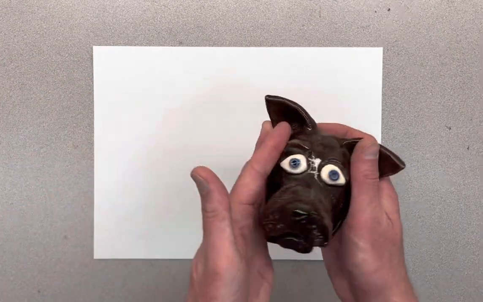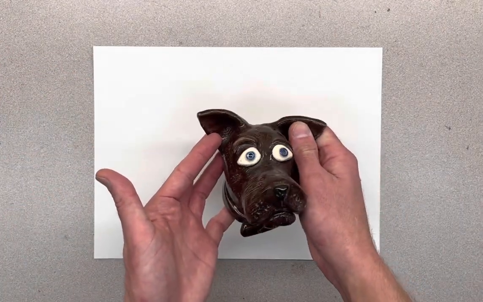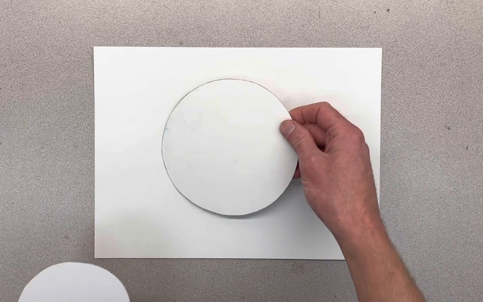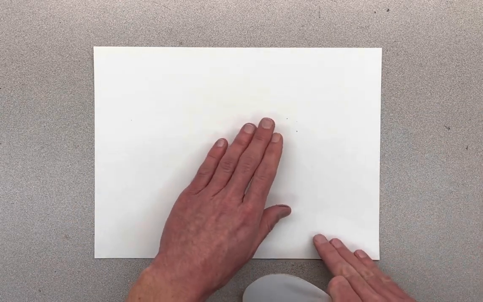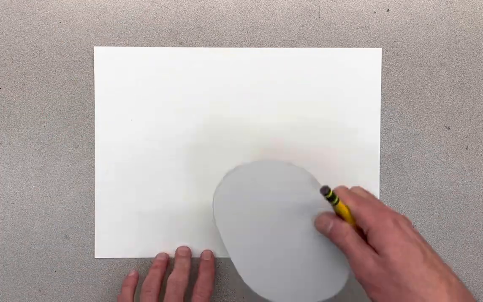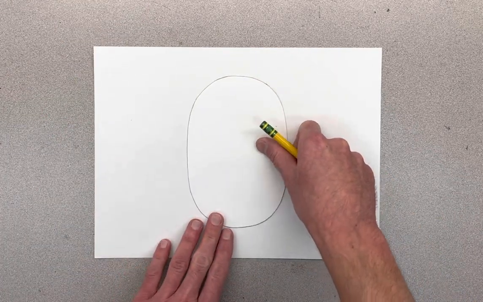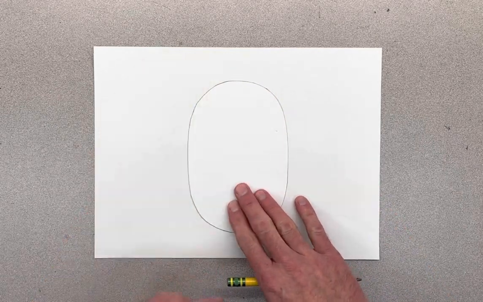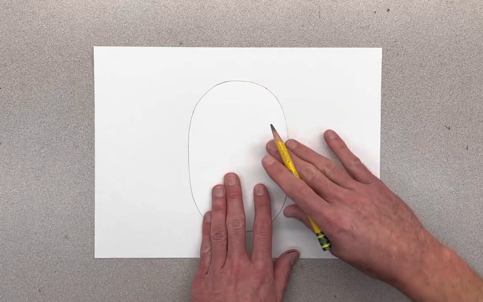So we've got a pig, this cat. I do have a dog example too. So you can choose whether you want to use this oval shape or whether you want to use a circle shape. I'm going to go with an oval shape. I'll show you how that pig design was created. And I would line it up so it's got about the same amount of space at the top and the bottom. Definitely leave some room for some ears.